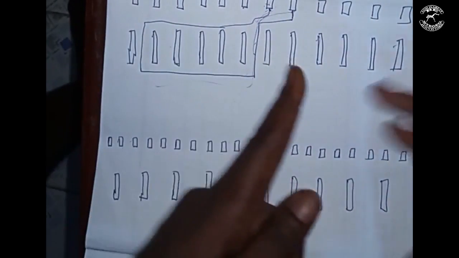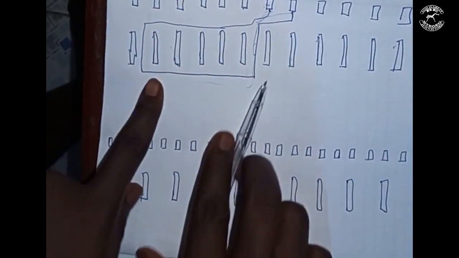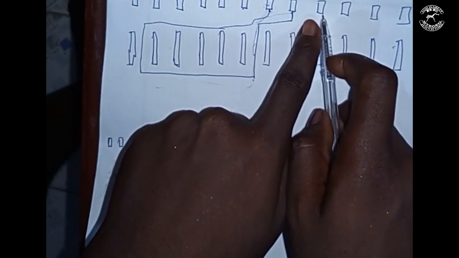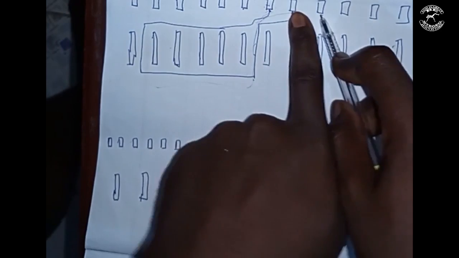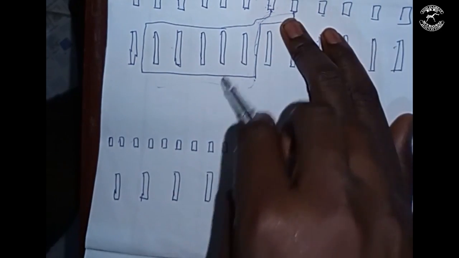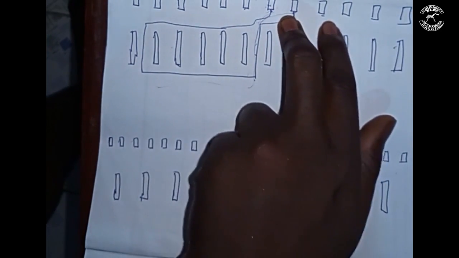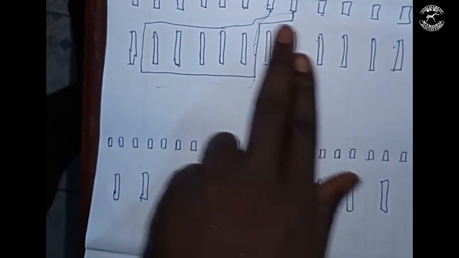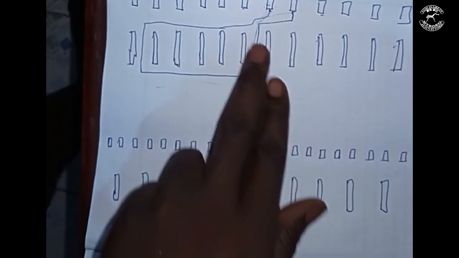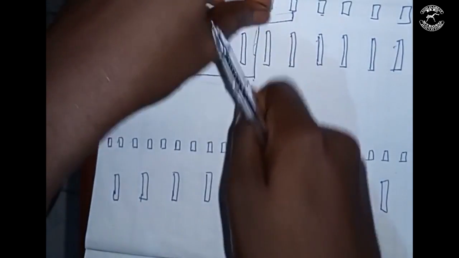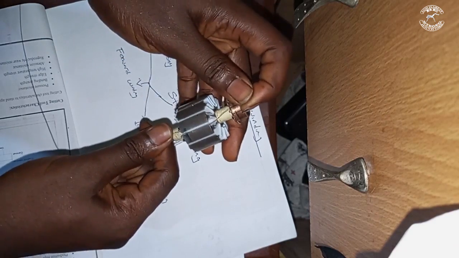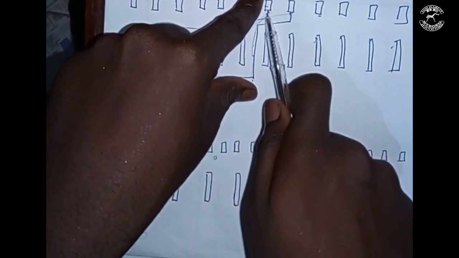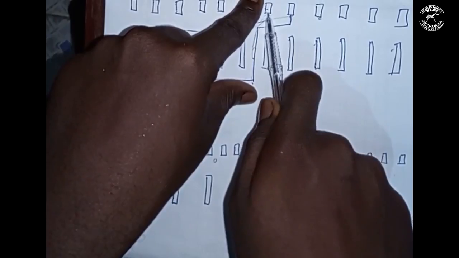What I'm trying to say is that this is what matters in the armature coil. If you choose these two, it will be too far from this place, and the armature is going to spark a lot. So if you find out that when you stretch your wire between this place it does not align, just go to the middle, go to the right, and choose the first one. Let the first one be the one you start from.